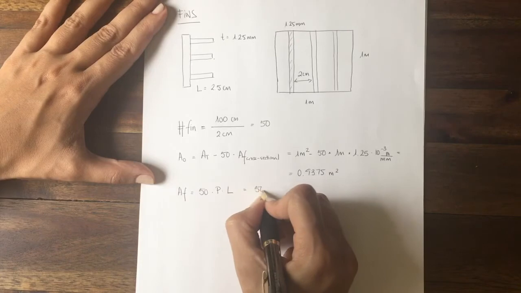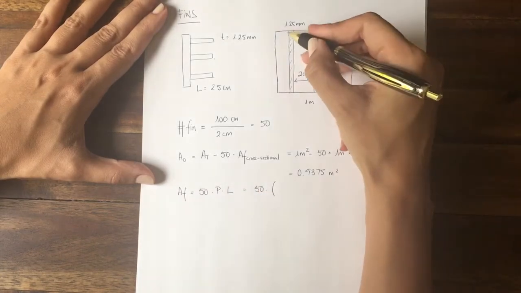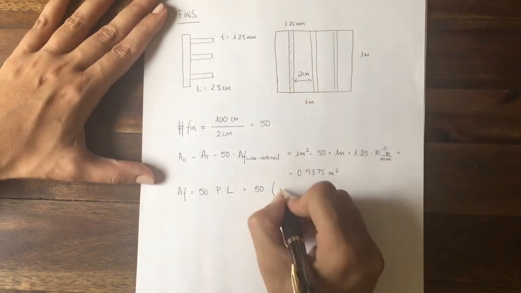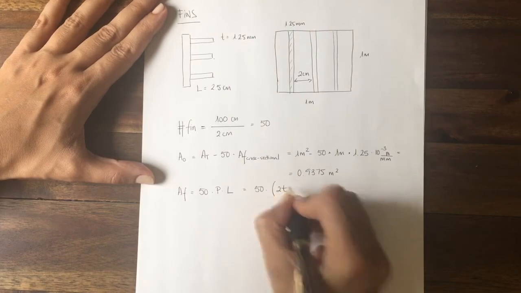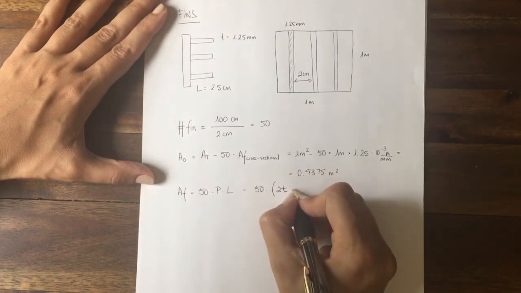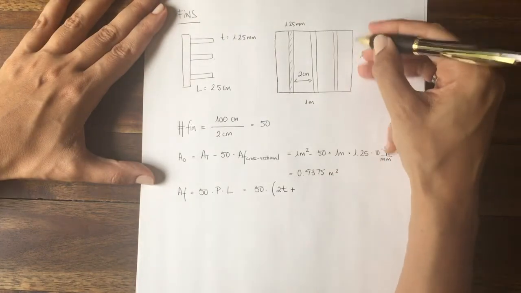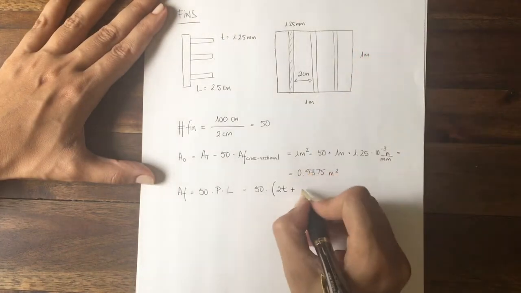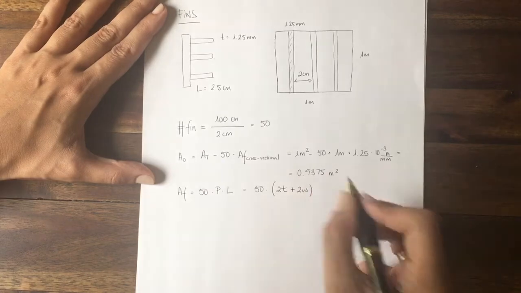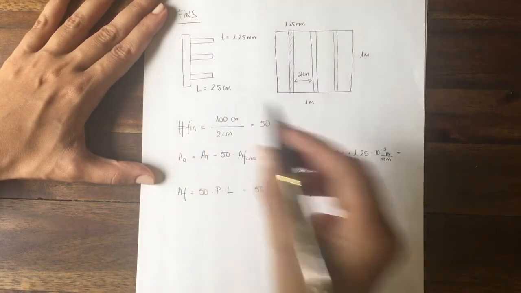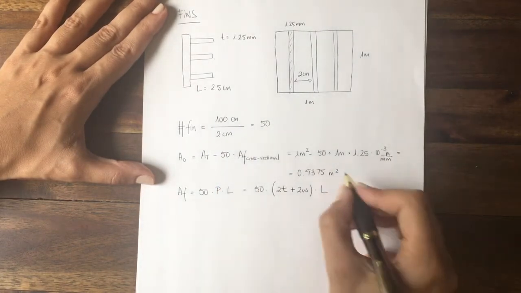The perimeter here is equal to 2 times the thickness plus 2 times the width of the plane. And the length is 2.5 centimeters.